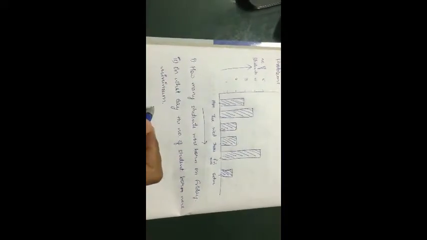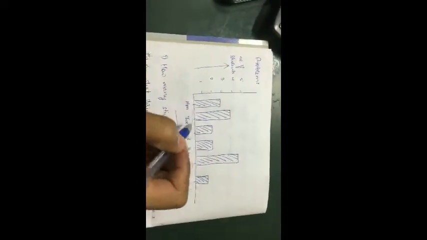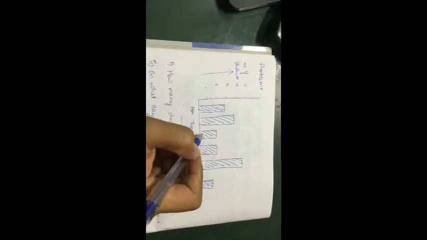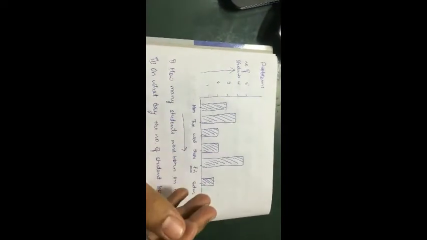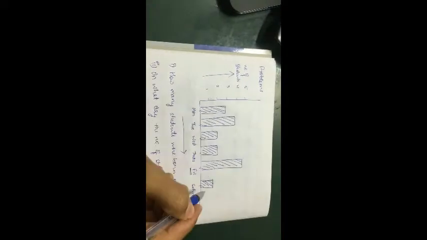The next question asks on what day the number of students born was minimum. So we will look for the minimum height in the graph. Here the minimum height is of length 2, but it is for more than one day, that is Wednesday, Thursday and Saturday.